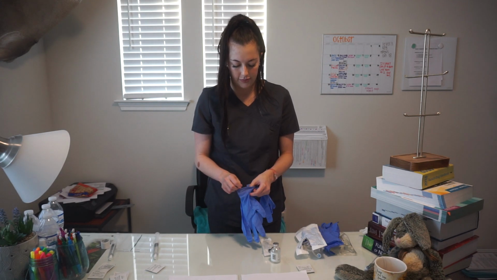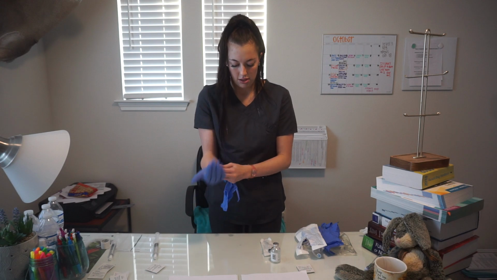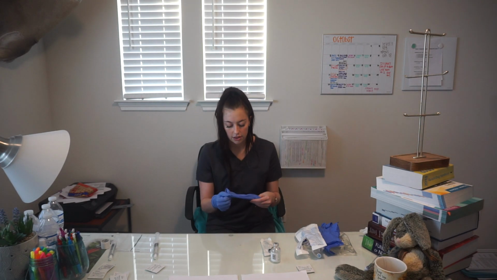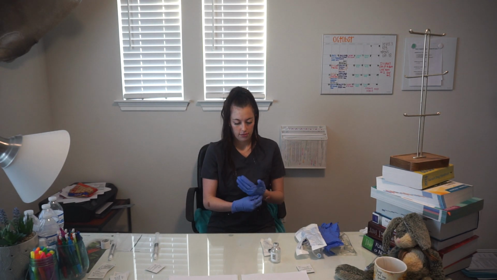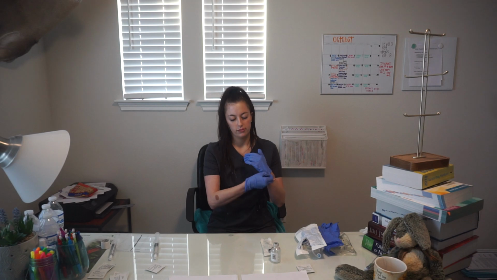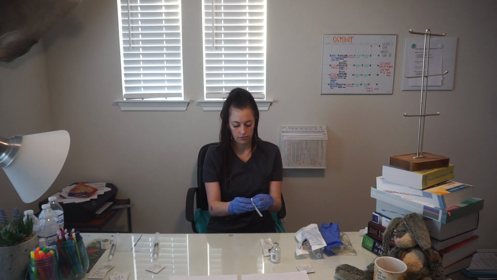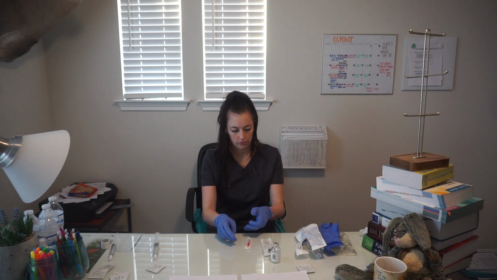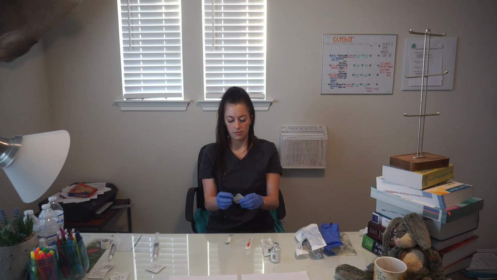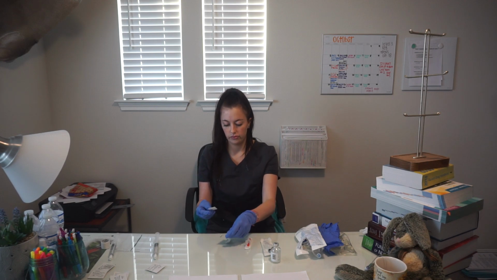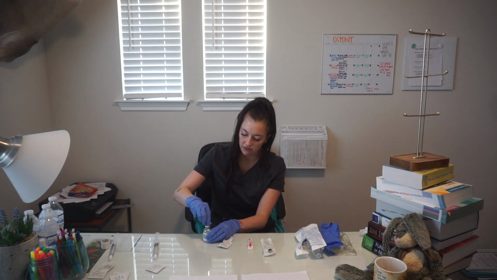Trying to gel up the meds really quick. Clean for 15 seconds.